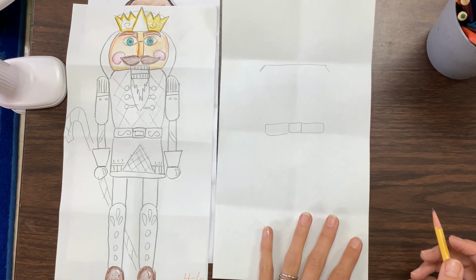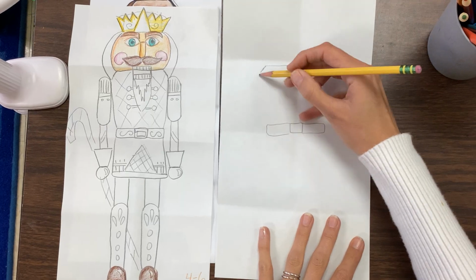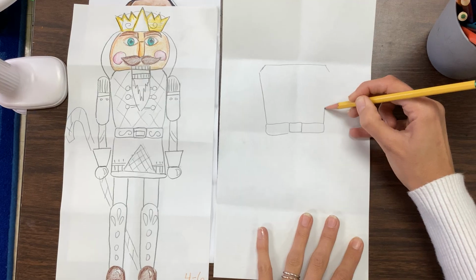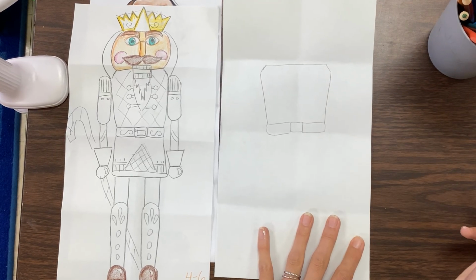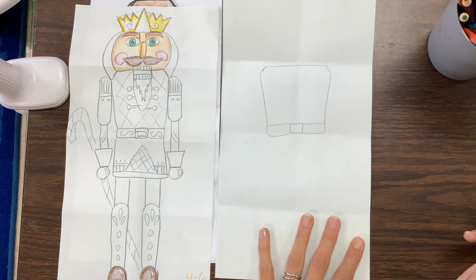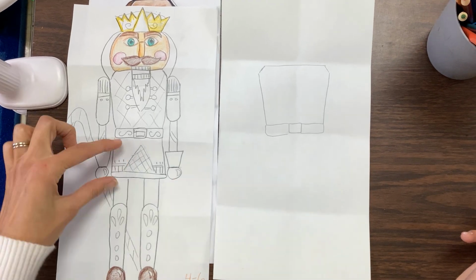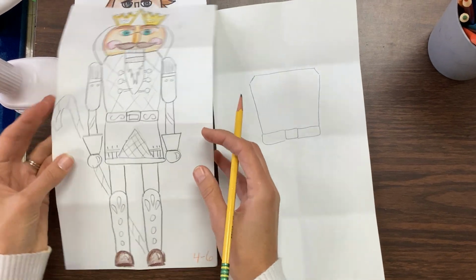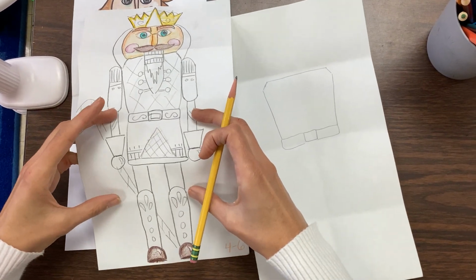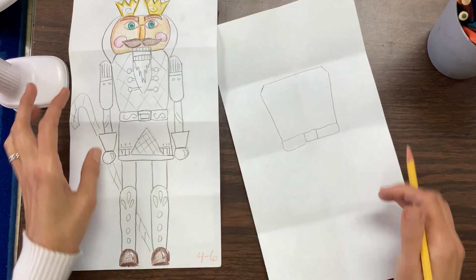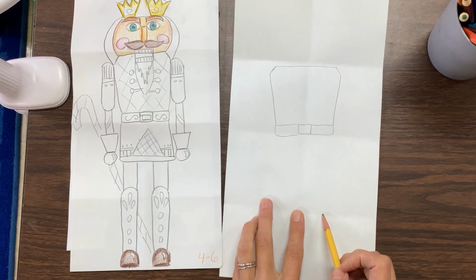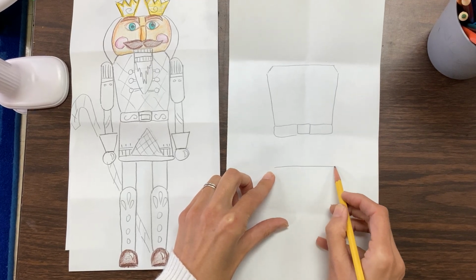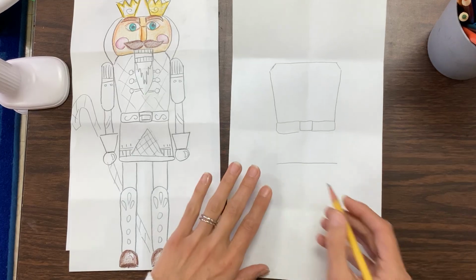Okay, the next step is to connect lines. So we're going to connect this line and this line and that line. The next step is the bottom of his coat. So the bottom of his coat is between these folded lines right here. So not all the way down here because that's where his boots are going to go. But in between, about right here, we're going to make a line for the bottom of his coat. And then we're going to turn that into an oval shape.